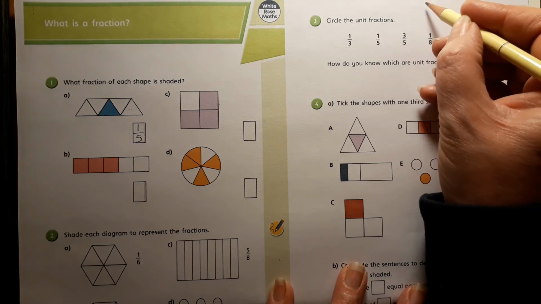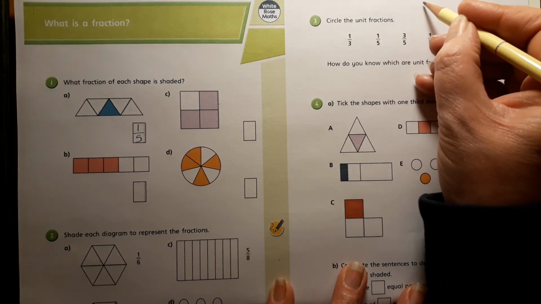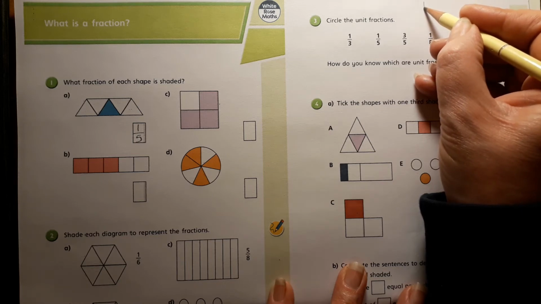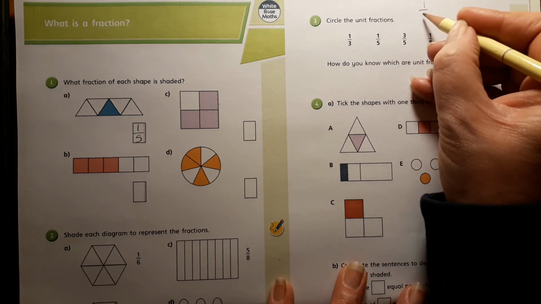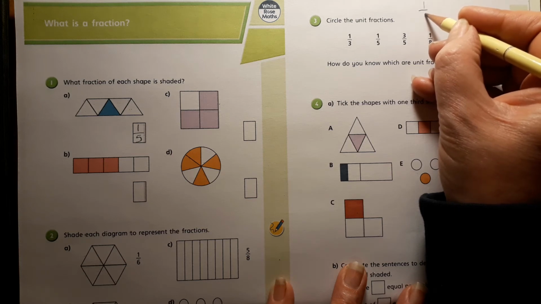Okay, so remember our numerator was at the top of the fraction, and our denominator can be any number down here.